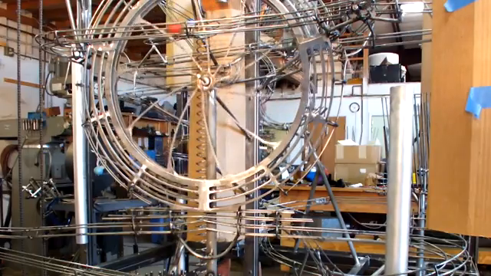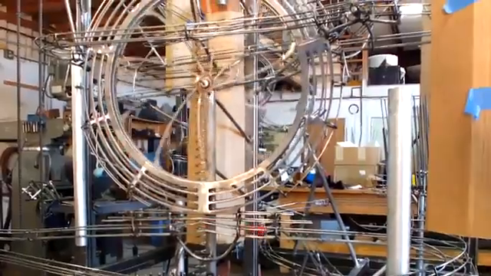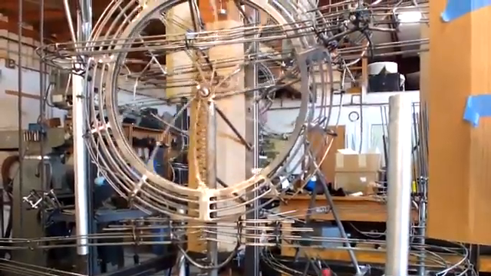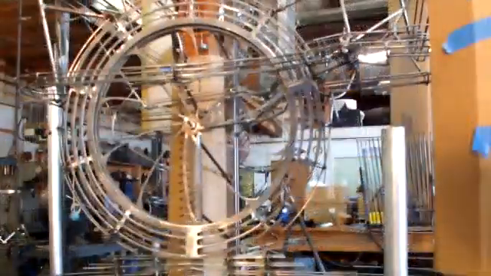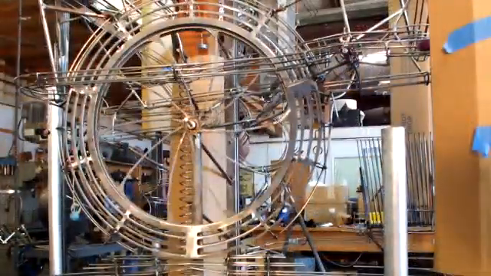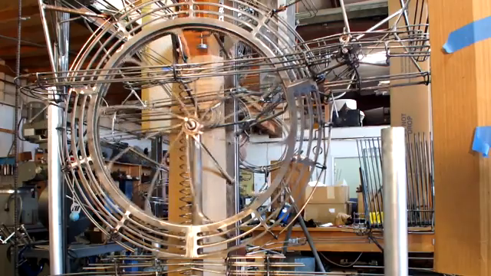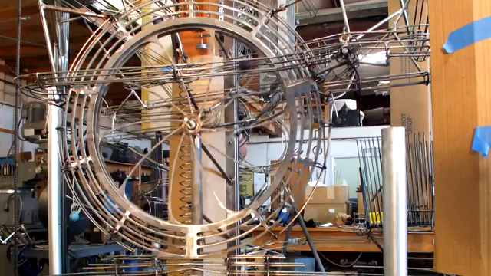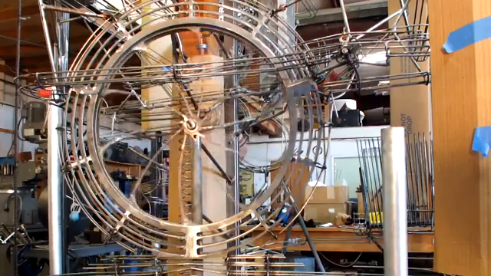And then a ball comes in from the other side and falls into one of the compartments on the edge and sends the wheel in the other direction. So you never know which way the wheel is going to go or how fast.